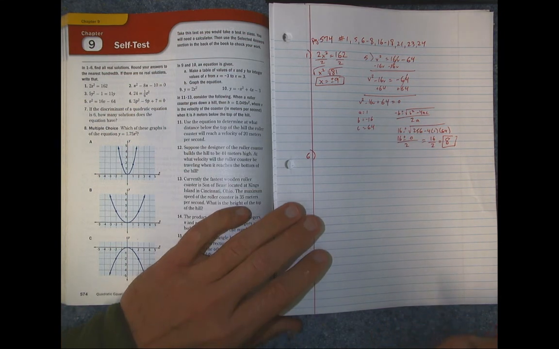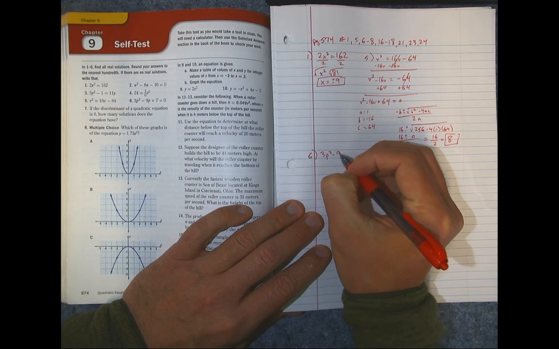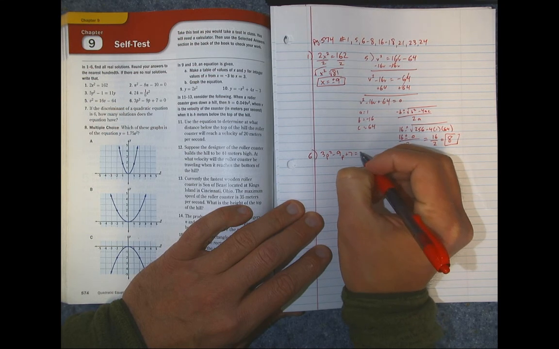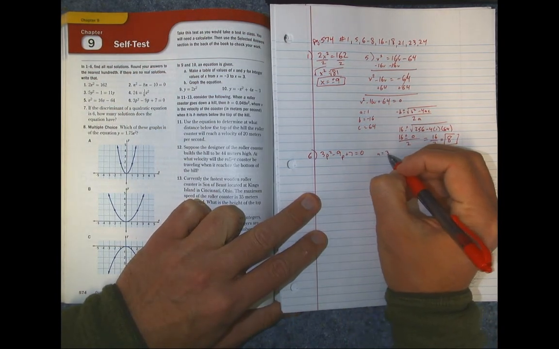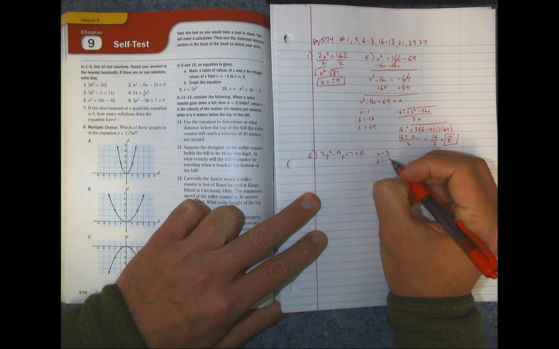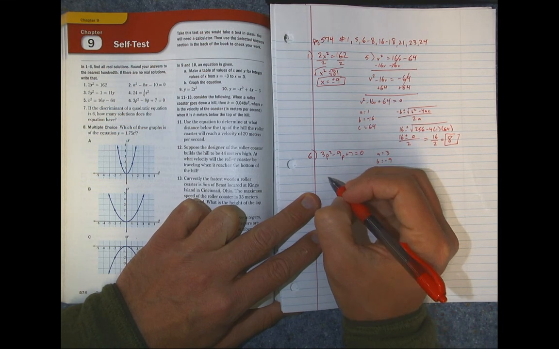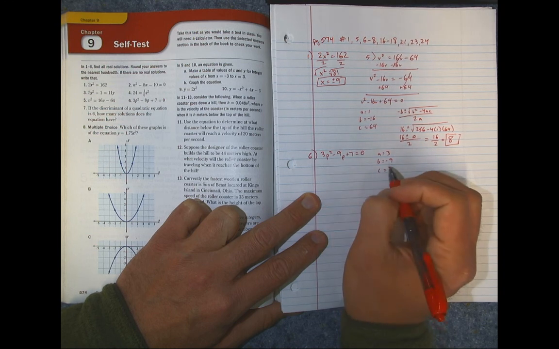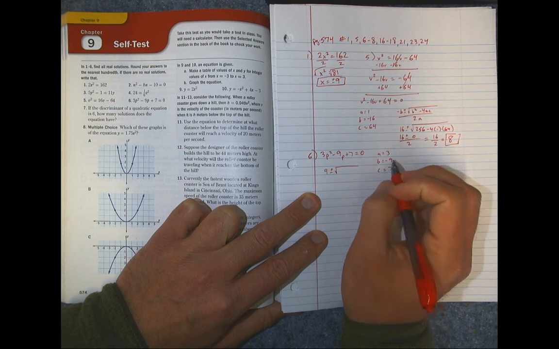Okay, number 6. So I have everything I need. A is 3, B is negative 9, and C equals 7. So plugging into my equation, it's negative B, so that becomes positive 9, plus or minus B squared.